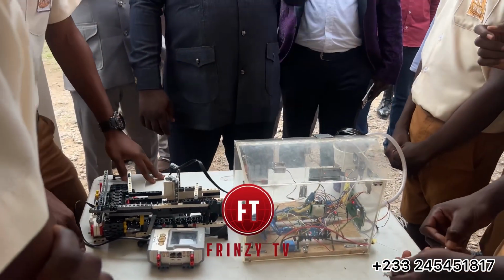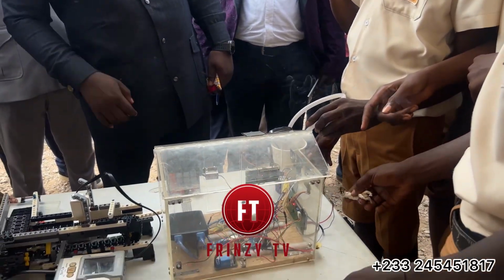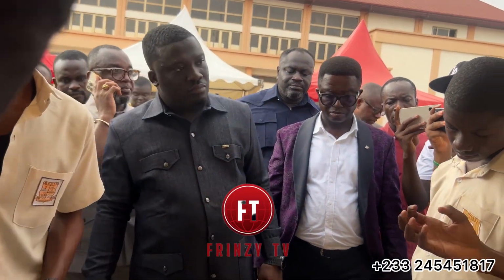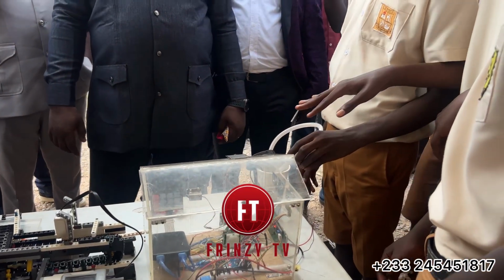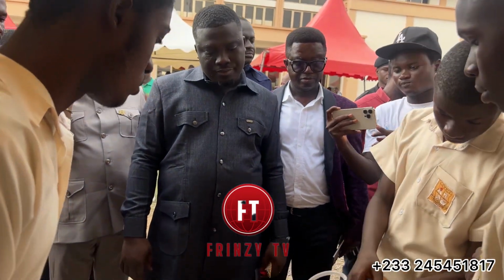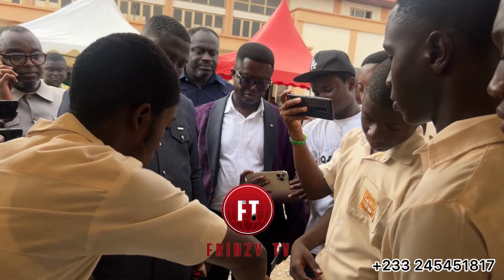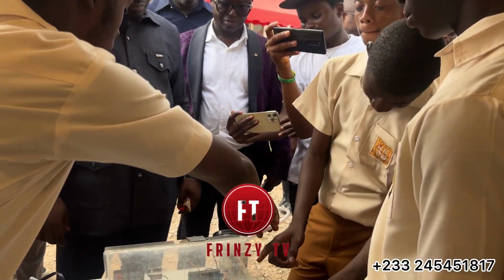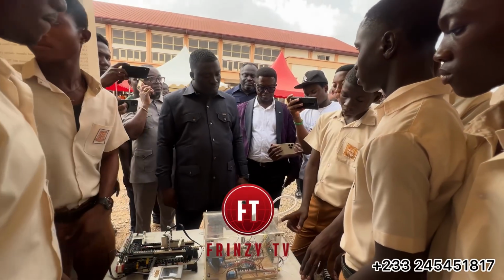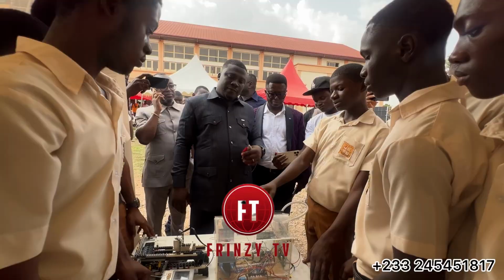For instance, when your house is on fire, as soon as the smoke content reduces, the water automatically stops. This is a temperature sensor. This is a photoresistor. The temperature sensor is to measure the temperature, and the photosensor detects the light. This is a rain sensor.